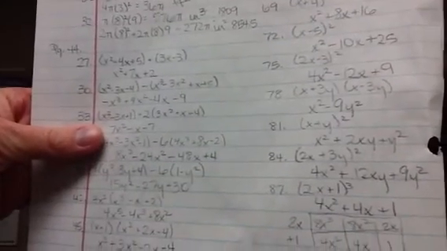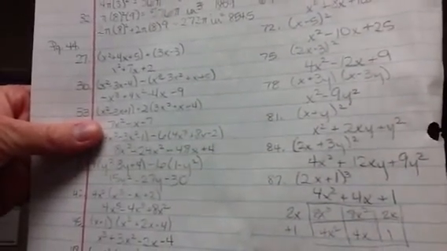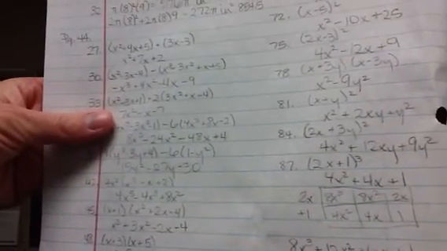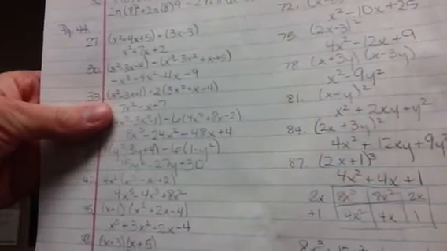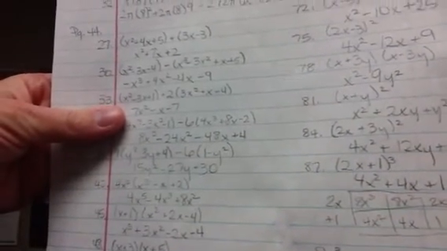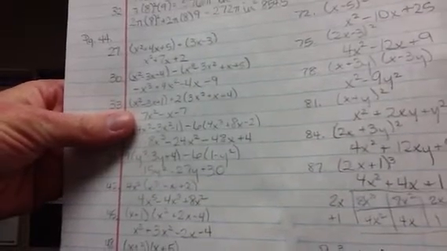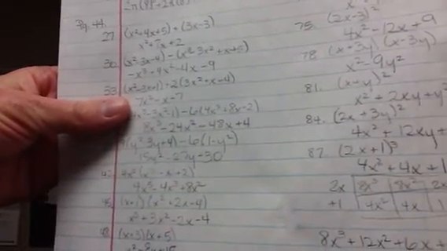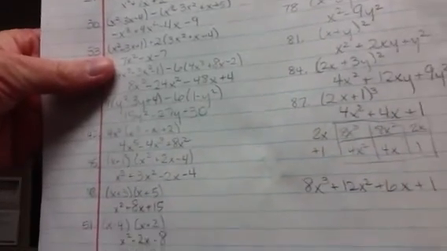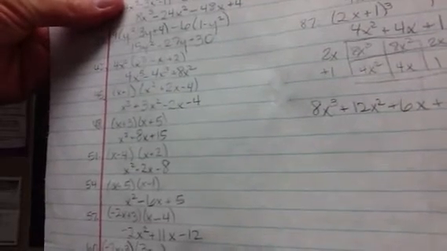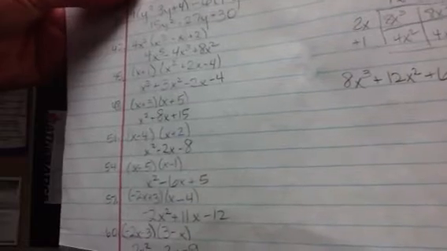27 is x squared plus 7x plus 2. 30 is negative x cubed plus 4x squared minus 4x minus 9. 33 is 7x squared minus x minus 7. 36 is 8x cubed minus 24x squared minus 48x plus 4. 39 is 15y squared minus 27y plus 30. 42 is 5x to the 5th minus 4x cubed plus 8x squared. 45 is x cubed plus 3x squared minus 2x minus 4.